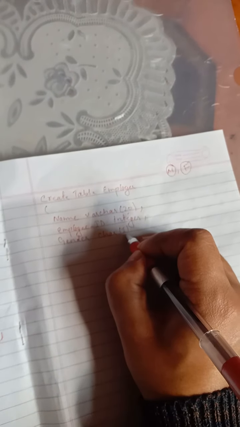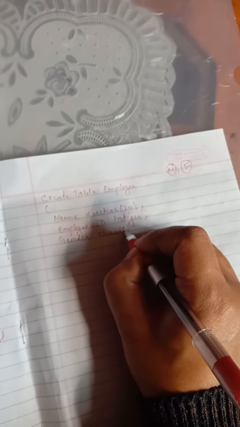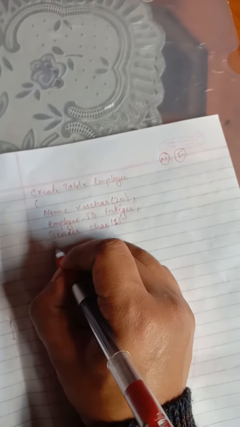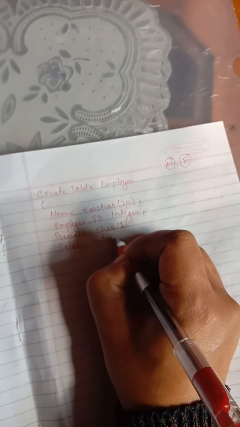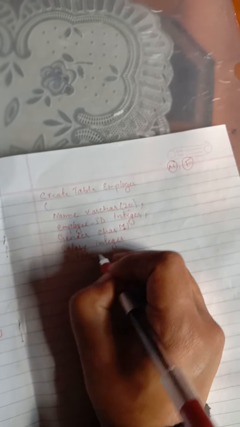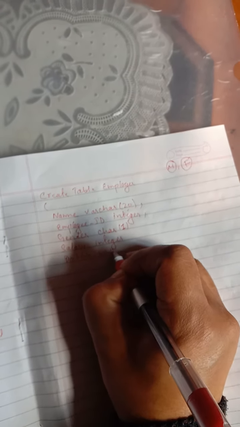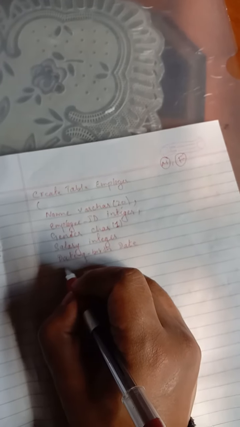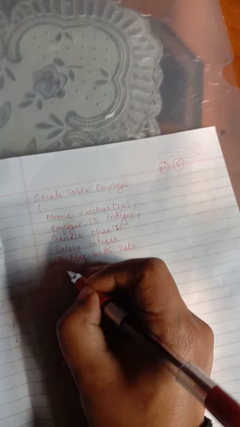So I've given a constraint of 1 to store only one value. Salary, integer, and date of birth, with its data type, then close the bracket and semicolon.